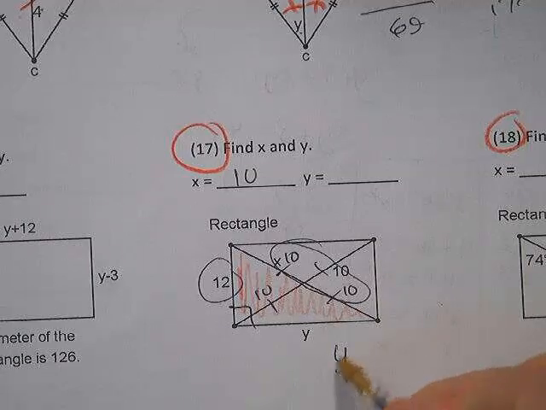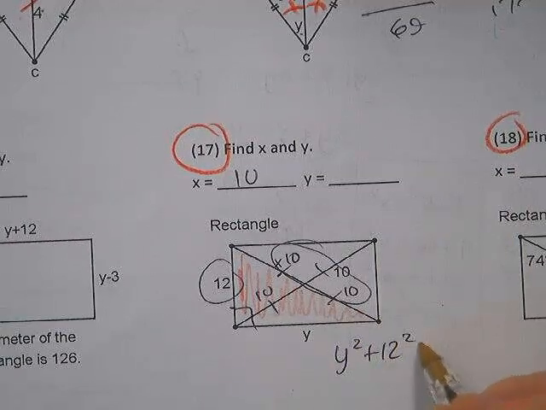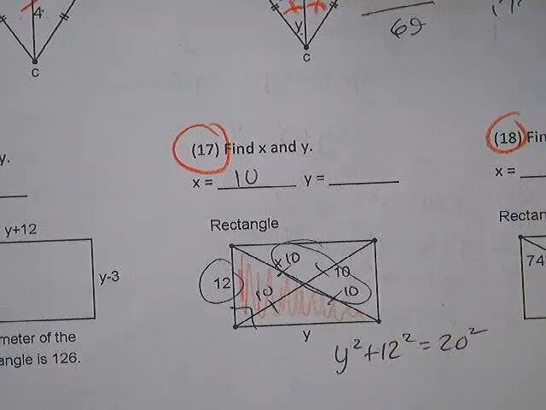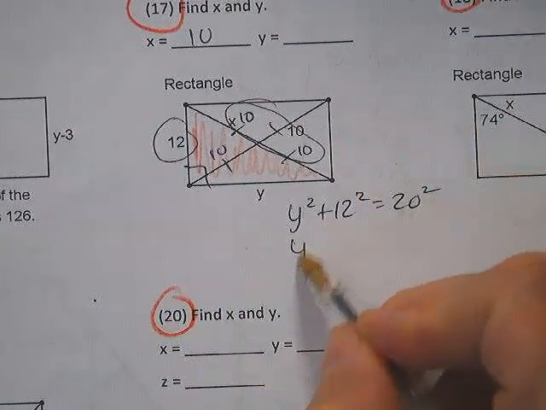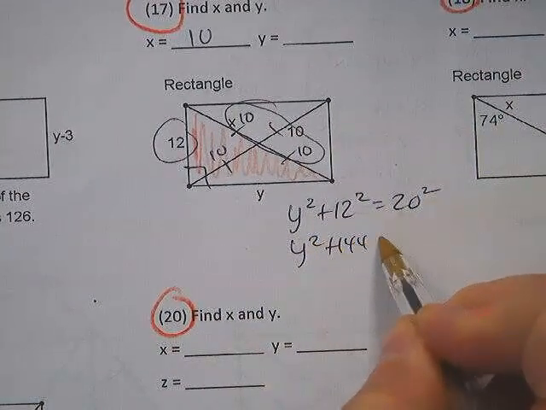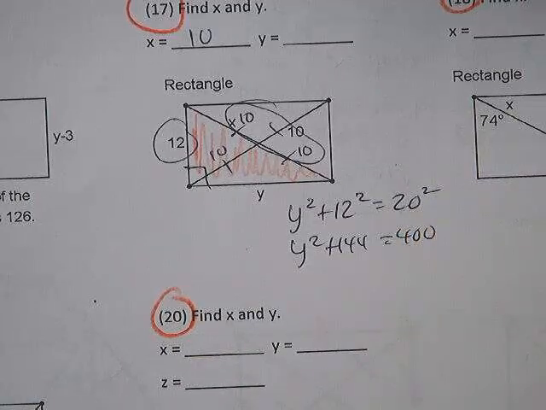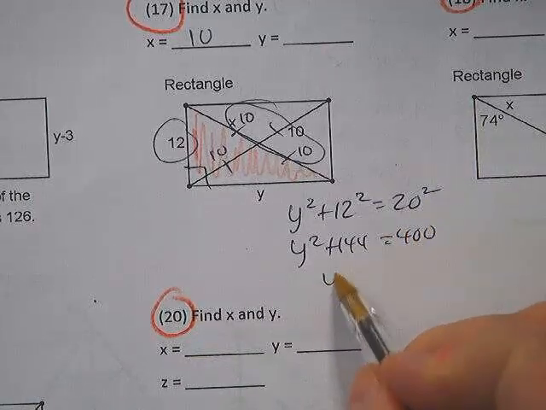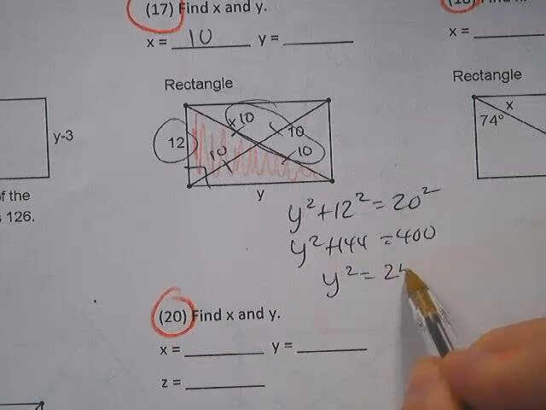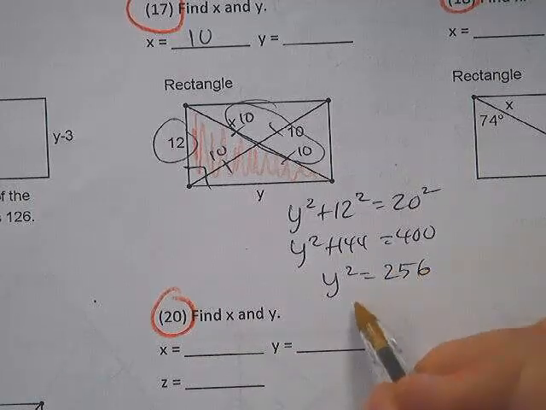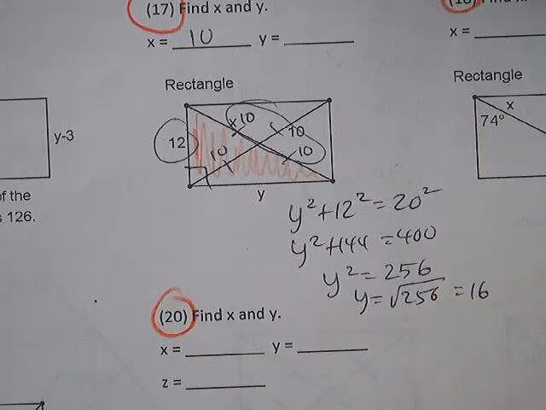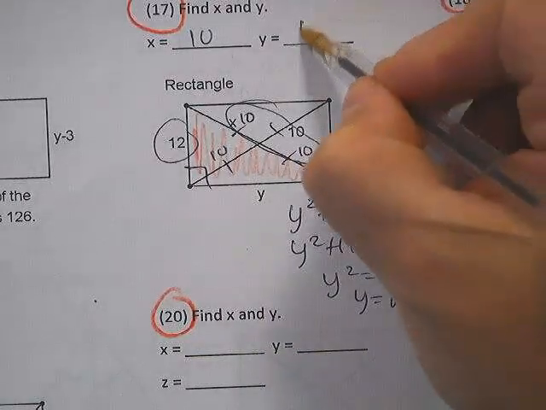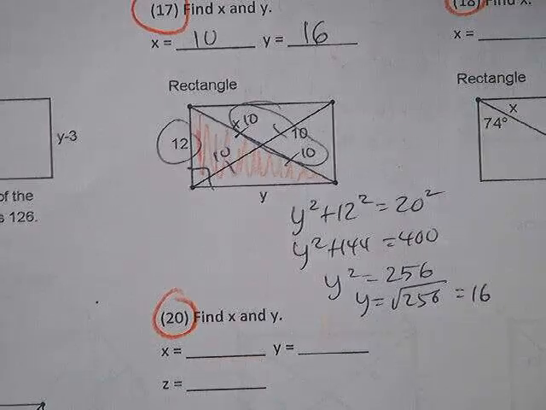So I'll do y squared plus 12 squared equals 20 squared. So I'm doing the Pythagorean theorem. So y squared plus 144 is equal to 400. Subtract 144 from both sides, and y squared is equal to 256. So y is the square root of 256, which is 16. So y has the answer of 16.